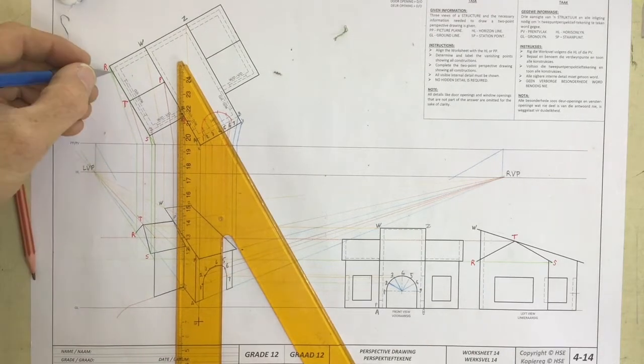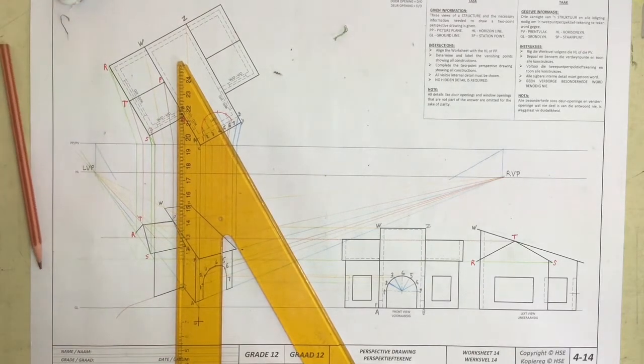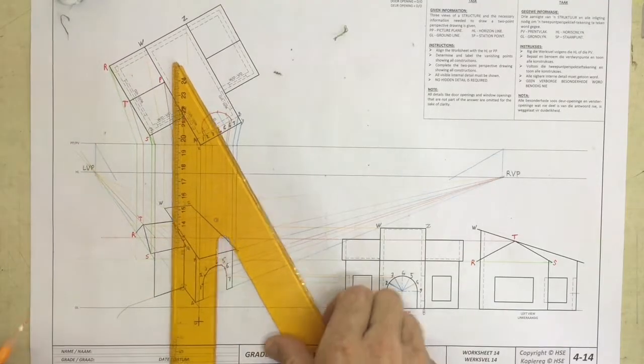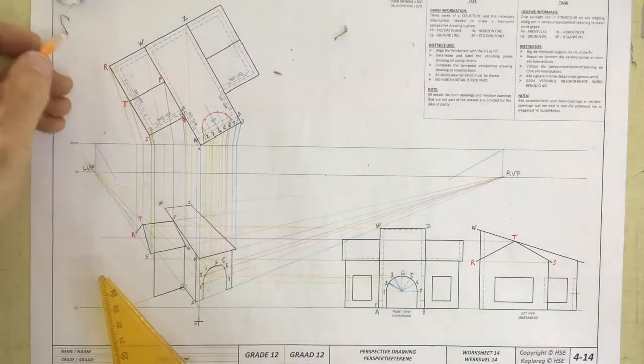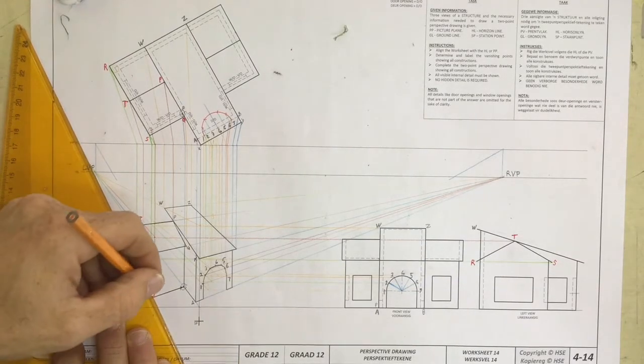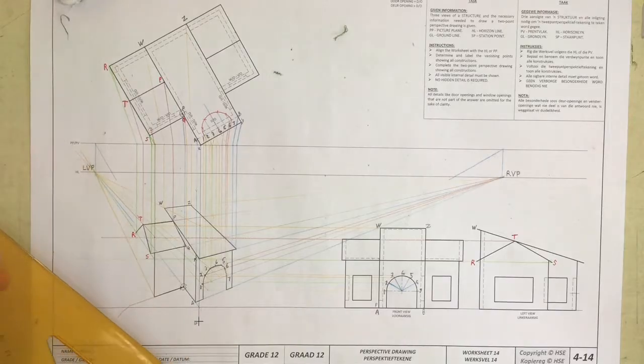That then needs to go across to this corner over here. Let's just do that corner. I'm going to put a circle around that. How do I find that? Well, that's going off in the left-hand direction. So I take a line from that corner over there, going off to the LVP over there.